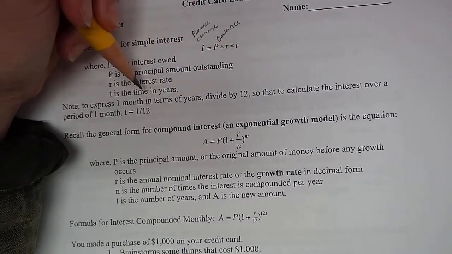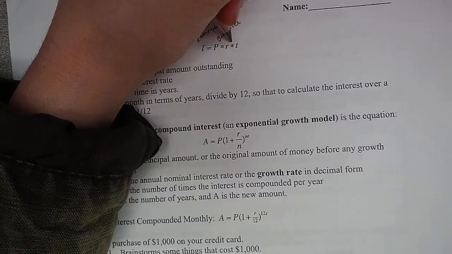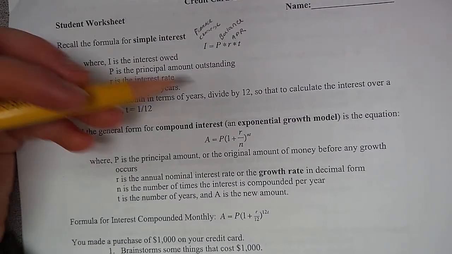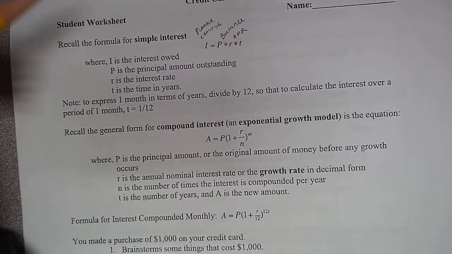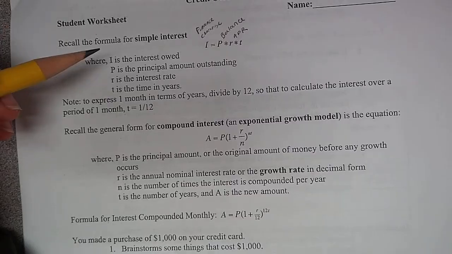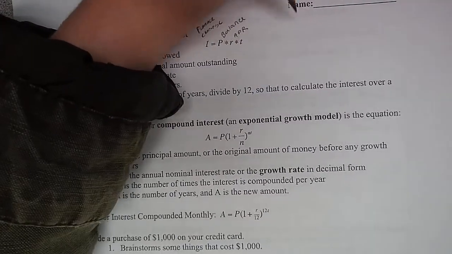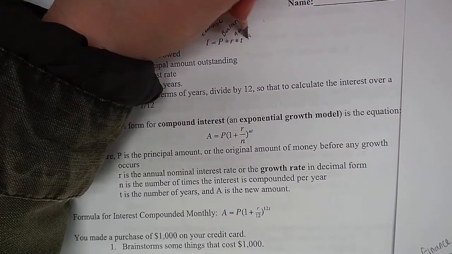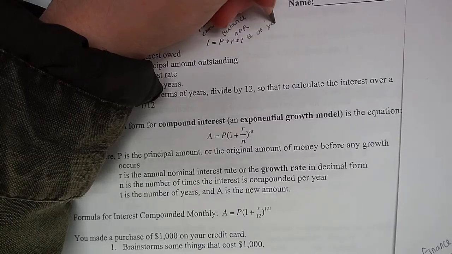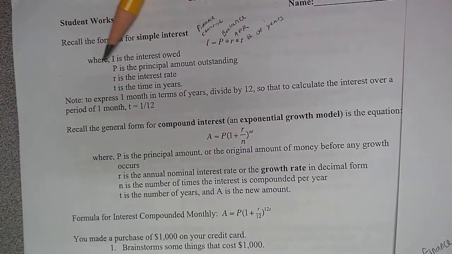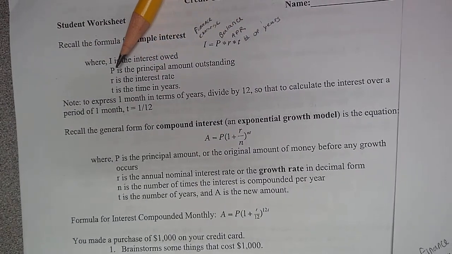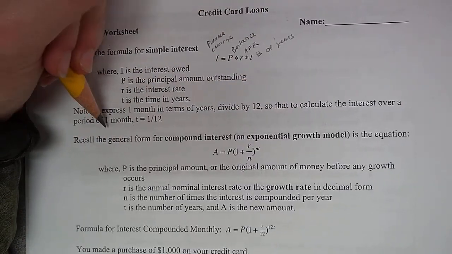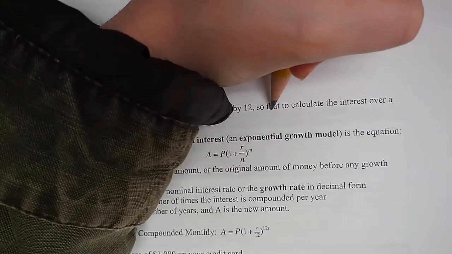And then R is the interest rate. Think of it, it's the APR, right? And then T is the amount of time in years. So let's say that we want to find the interest or the finance charge for 1 month. I'm just going to do number of years. There we go. So now to express 1 month in terms of years, divide by 12 to calculate interest over a period of 1 month.